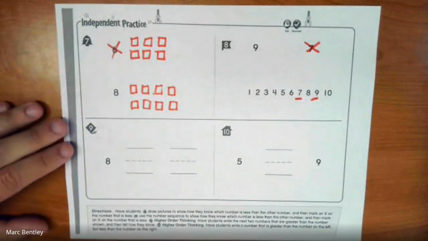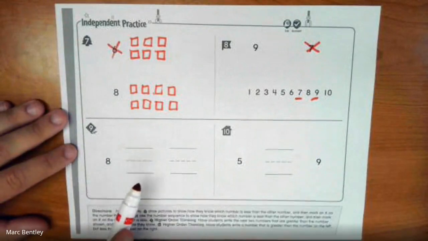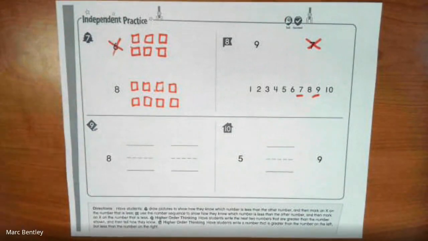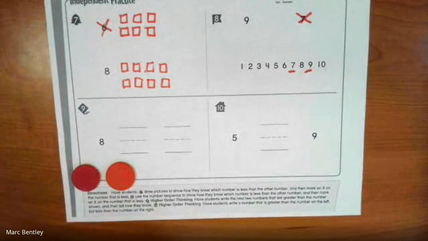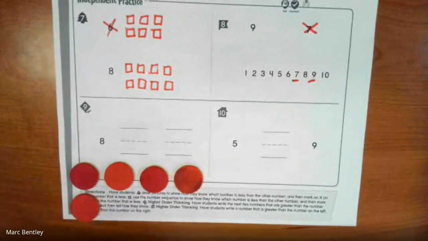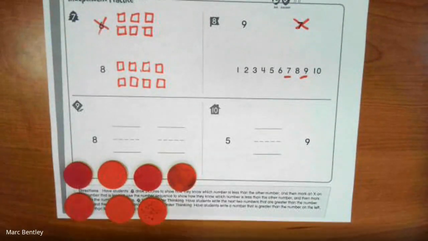Okay, number 9. So what we have to do here is write down the numbers that are next after the number 8. So if I have the number 8, I'm going to show this using some counters. So I have 1, 2, 3, 4, 5, 6, 7, and 8.